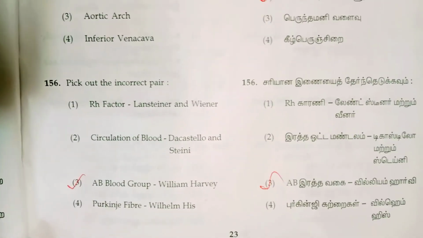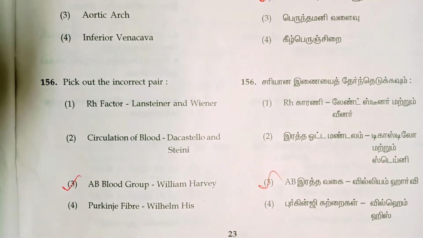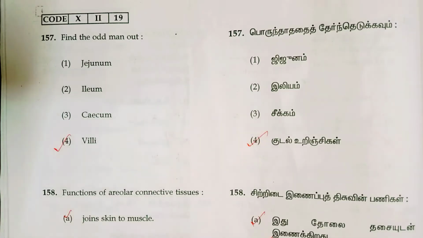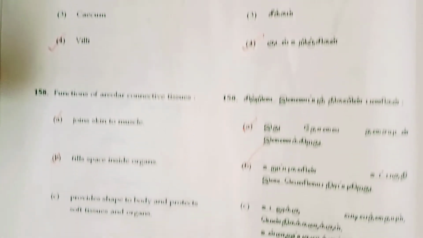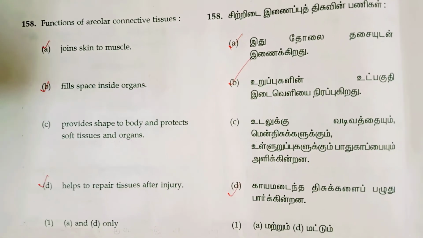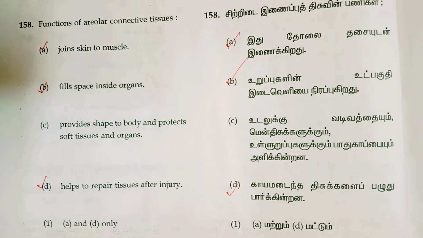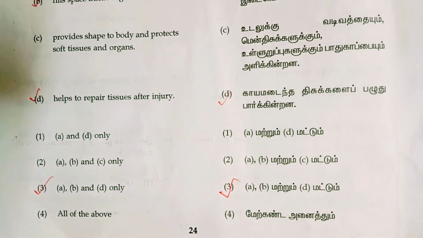Pick out the incorrect pair. Answer is AB blood group, William Harvey. Find the odd man out. Answer is Willie. Functions of areolar connective tissue: joins skin to muscle, fills space inside organs, helps to repair tissues after injury.